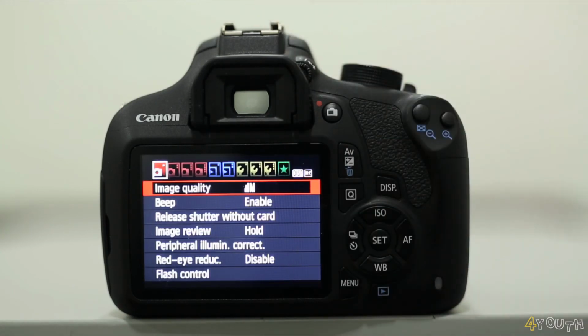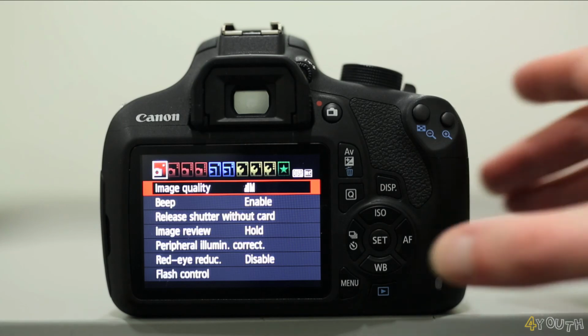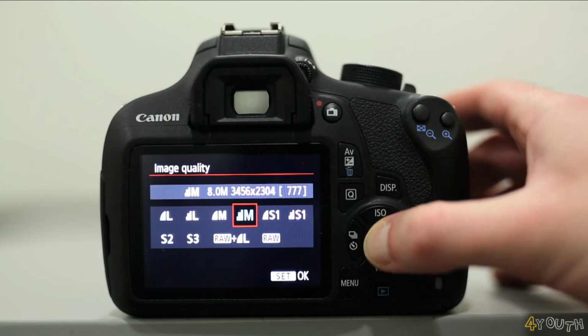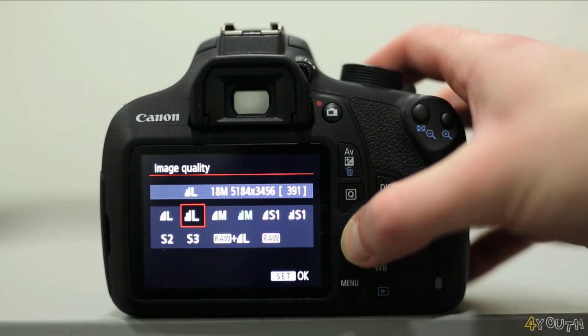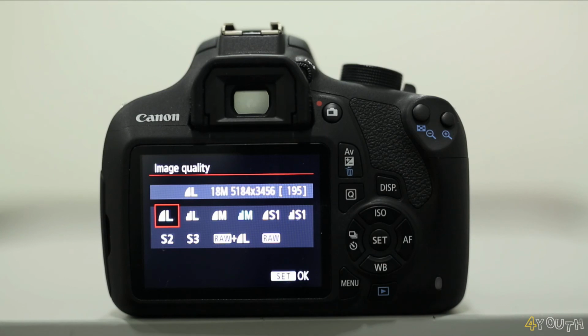To change the image quality size in your camera, press the menu button and then press the set button to go into the image quality feature in your camera settings. There are many sizes in which you can shoot in. The larger the pixel sizes, the higher the quality of your image. Remember, the larger the file, the greater the amount of storage it will use on your memory card.